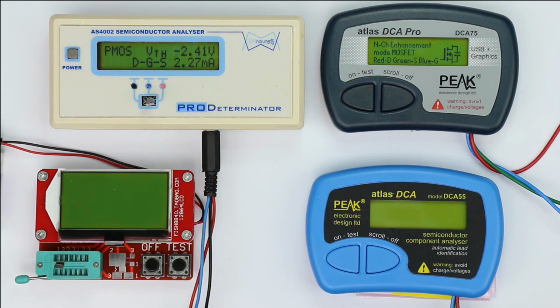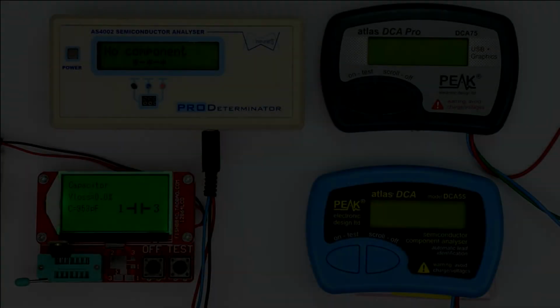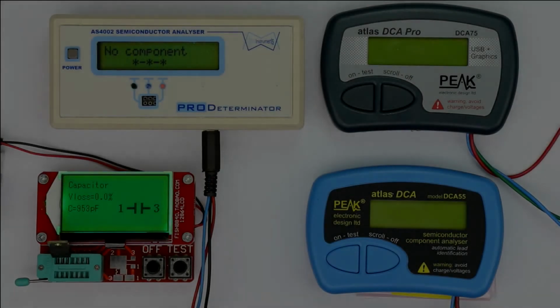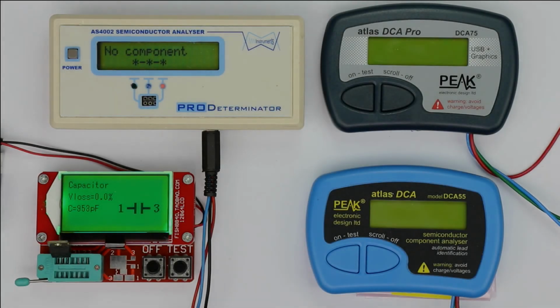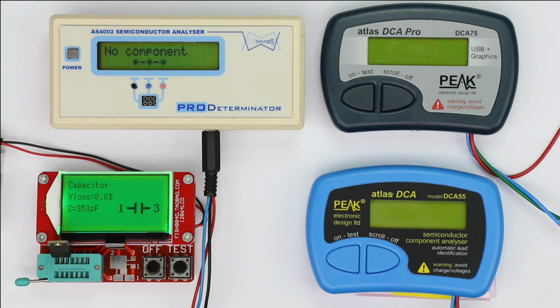So let's go over to the next kind of transistor, and that will be a very special one you perhaps never have heard of before. So next we are testing a so-called IGBT, that is an insulated gate bipolar transistor. It is a kind of mix between a MOSFET and a bipolar transistor.